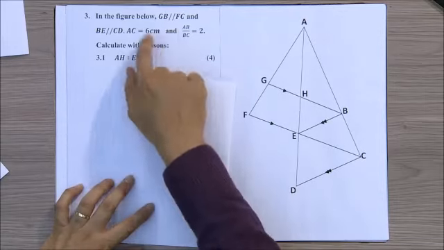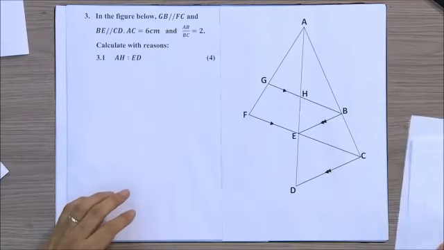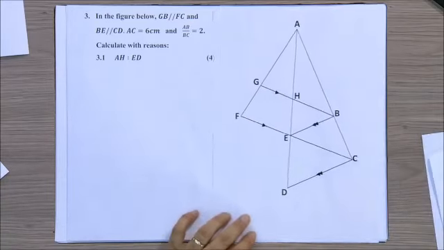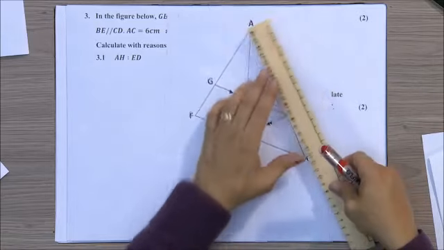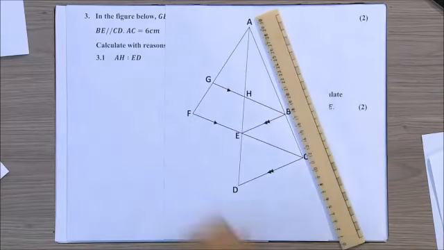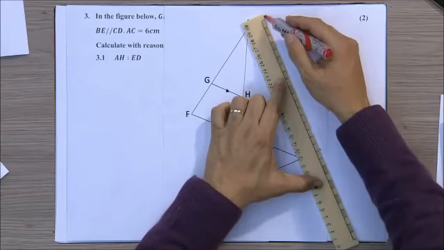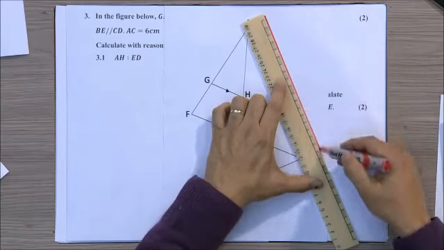From there, let's write down more information. It says there, AC is 6 centimeters. Now let's just take this quickly and I make it nice and clear for you. What is AC? It is this whole side there. Right?